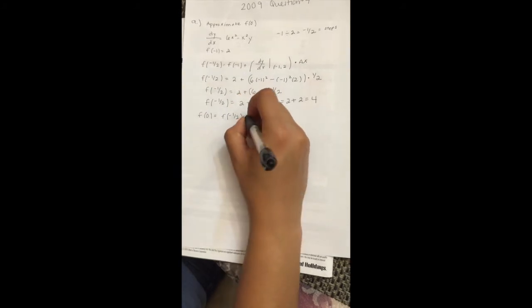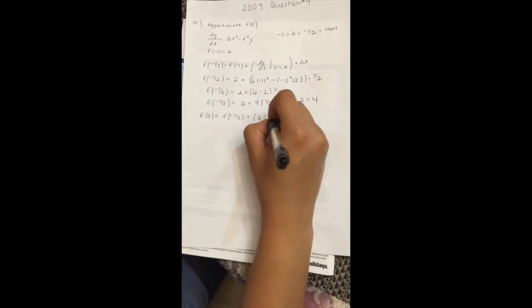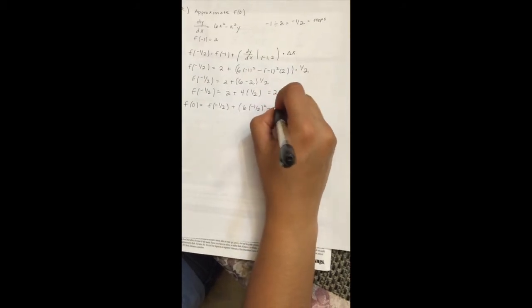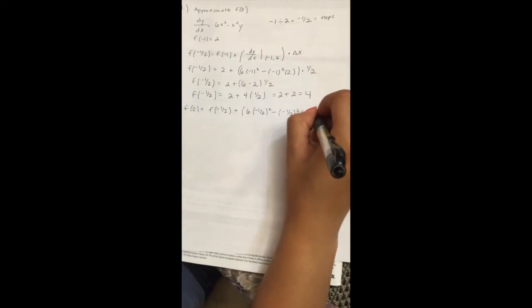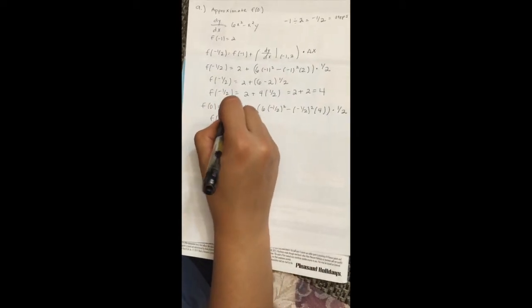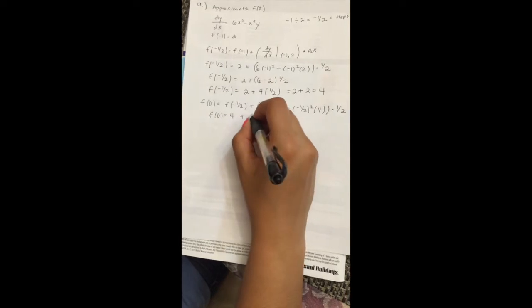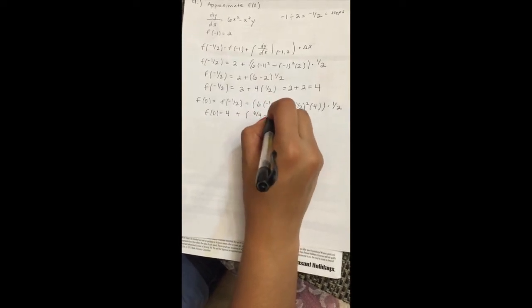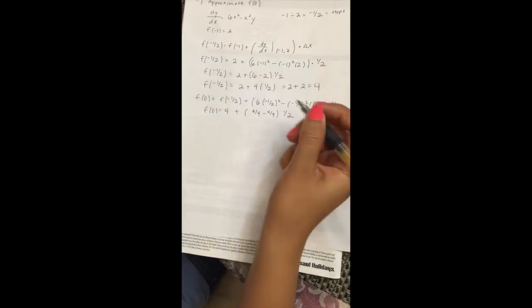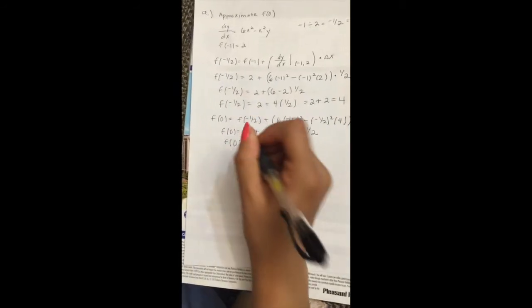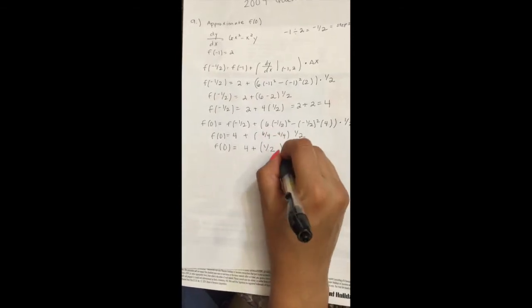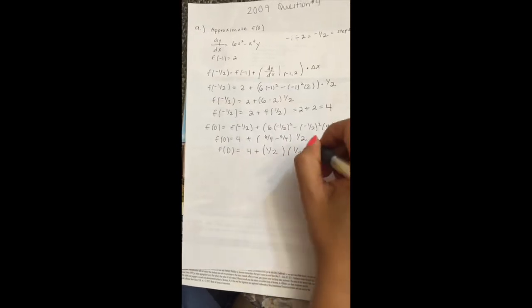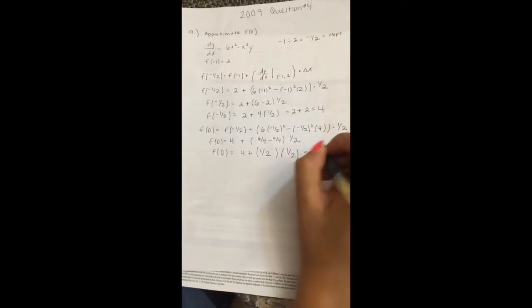So what we do is use Euler's method's formula, and we set f of 0 equal to f of -1/2 plus dy over dx from the point -1/2, 4, and we multiply that by the change in x, which is 1/2. So we know what f of -1/2 is, so we plug in 4, and we add to that dy over dx from the point -1/2, 4. We multiply that by 1/2. So we end up getting 4 plus 1/2 times 1/2, which is equal to 17 over 4. And that is our answer for part A.